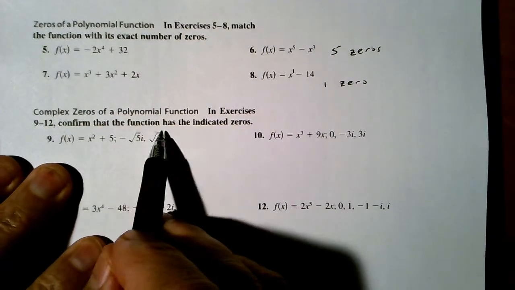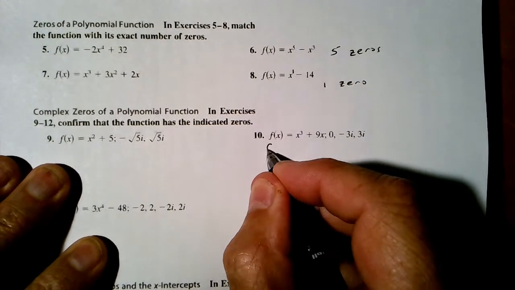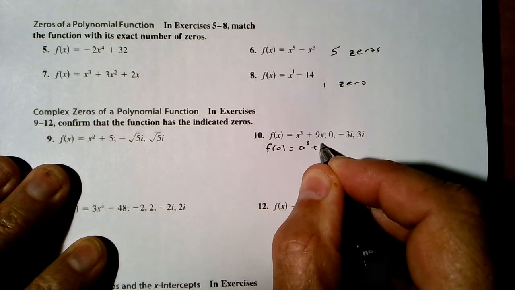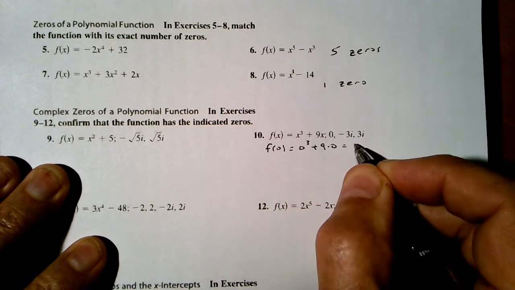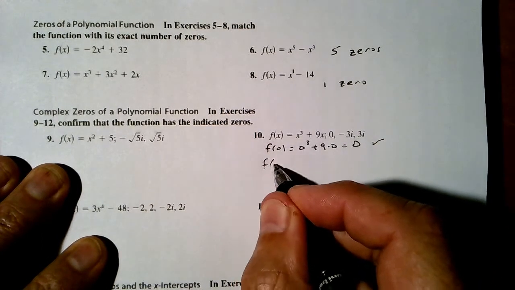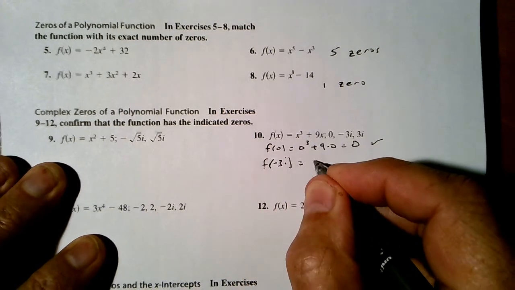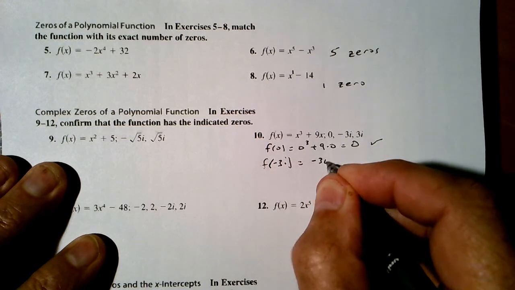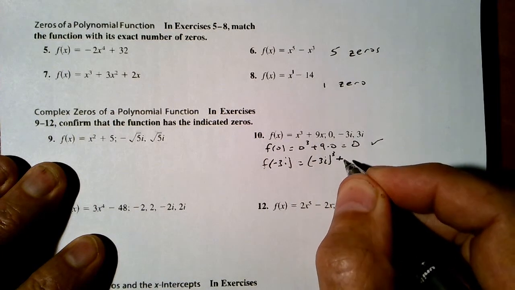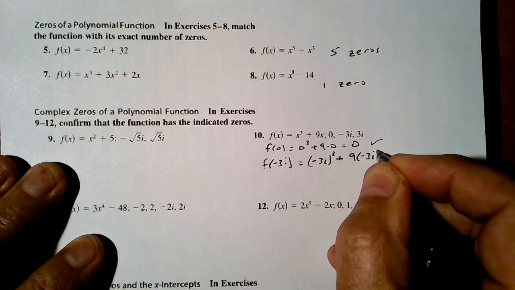Now, confirm that the function has the indicated zeros is as easy as this. It says 0 is a zero. Let's see. F of 0 would be 0 cubed plus 9 times 0, which is clearly 0. F of negative 3i would be negative 3i, all of it cubed, plus 9 times negative 3i.